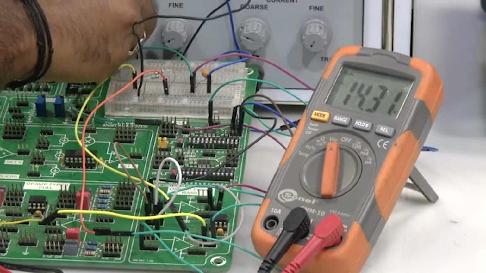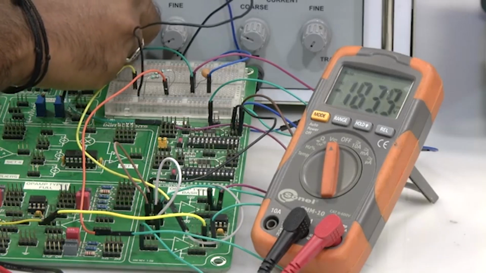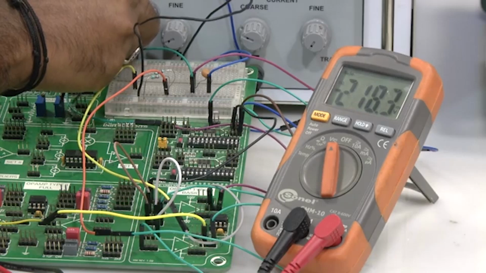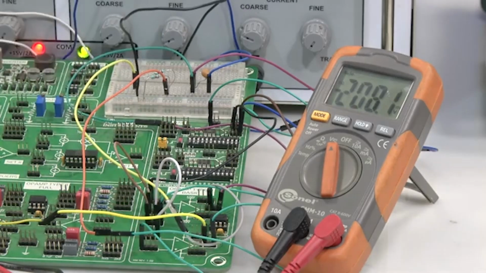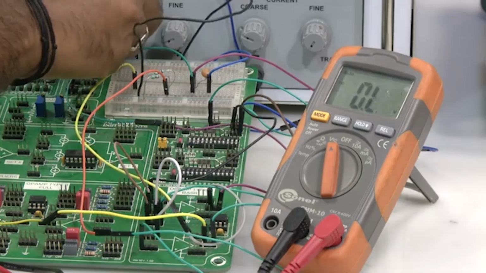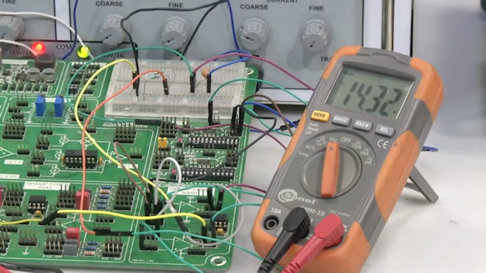Let me increase the input voltage. See, so it is 260 millivolt. Now if I increase it, at one point it suddenly goes to saturation. It has gone to positive saturation, because the amplification has become so much that it has gone to positive saturation. This way we will be able to digitally control the amplitude.